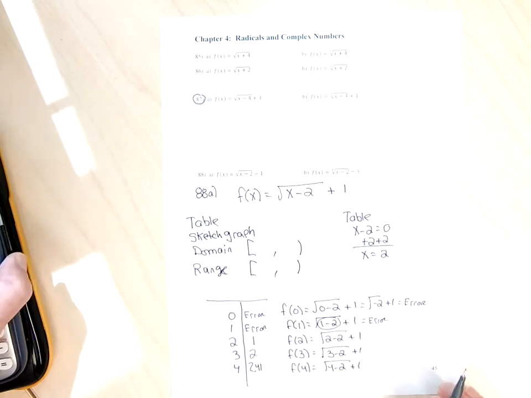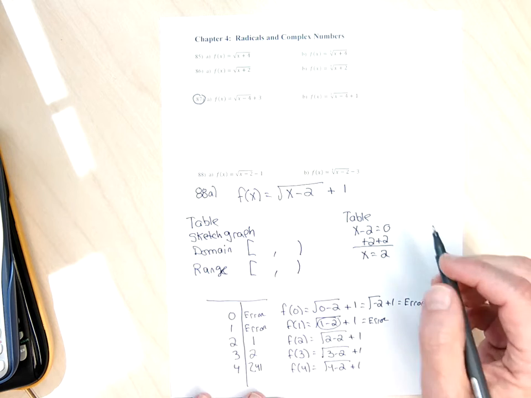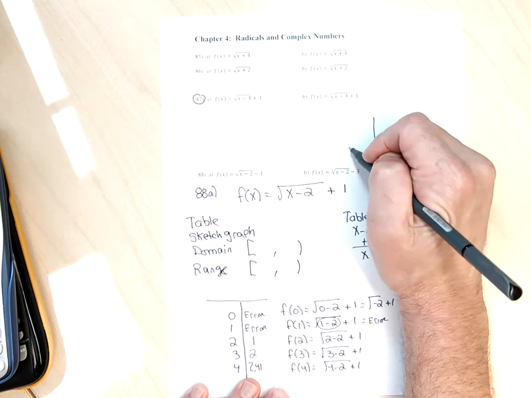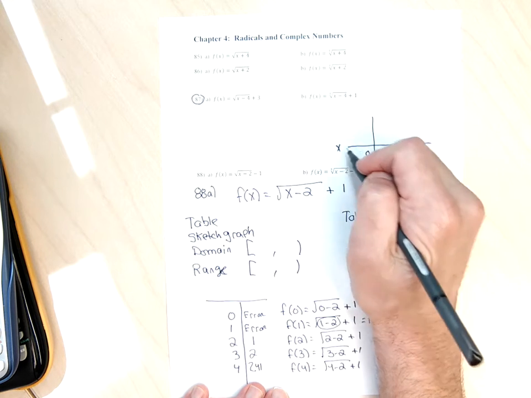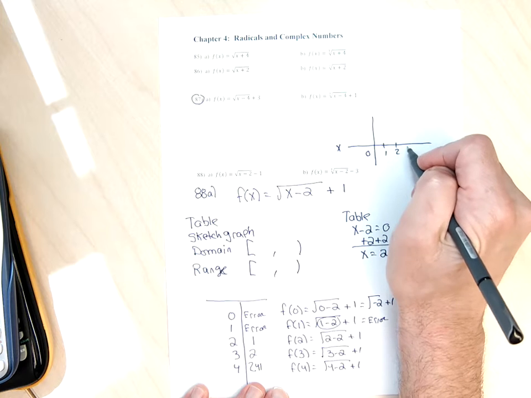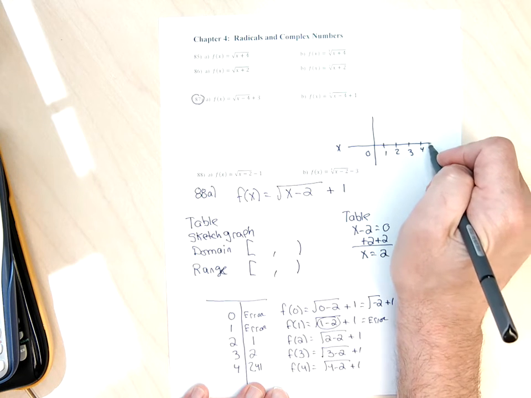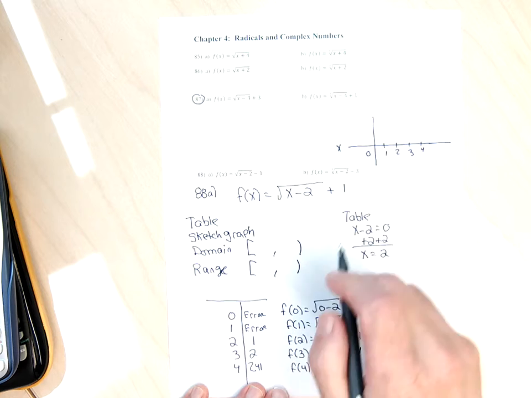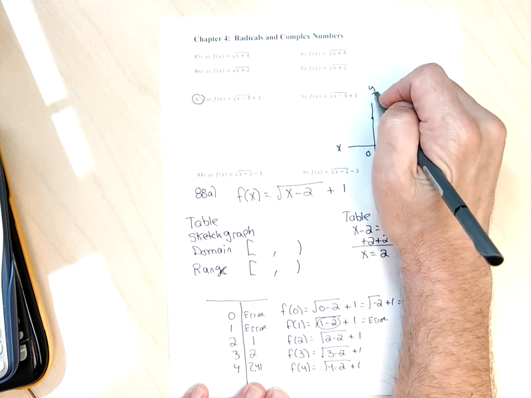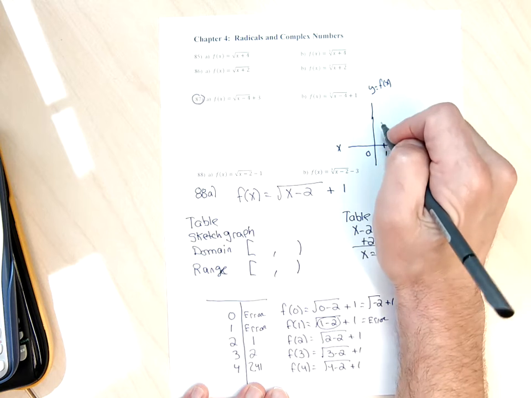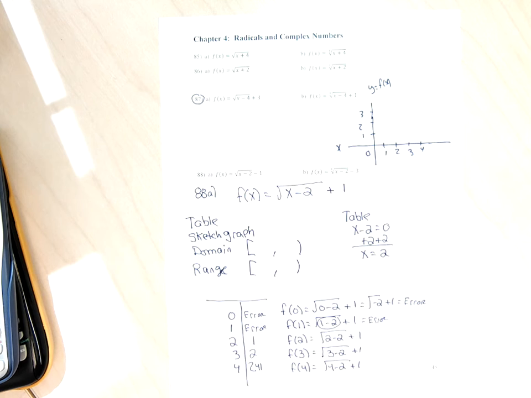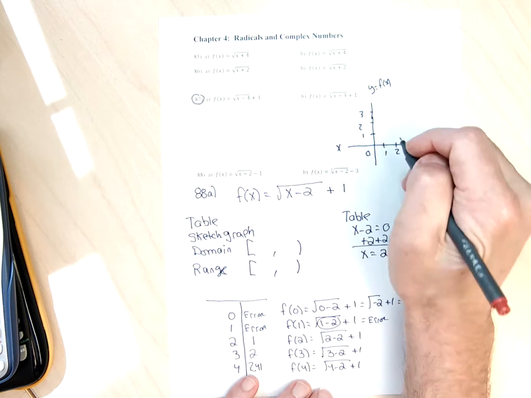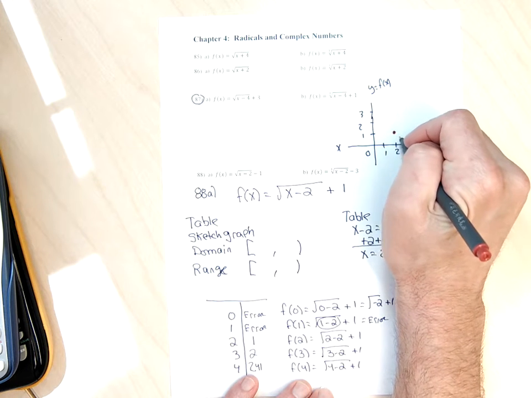So now I'm going to sketch a graph. I'll sketch it up here because I'm kind of shy in room. My x-axis needs to go out to 4. So this is my horizontal, this is my x-axis. And my y-axis needs to go up to like 3. And the y-axis I could call f of x. I'm going to label that first point that's not an error because that's the point I need for my domain and my range. So first point that's going to be important to label is the point 2, 1.